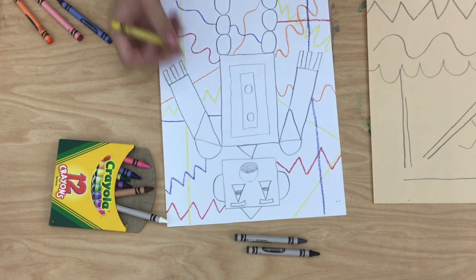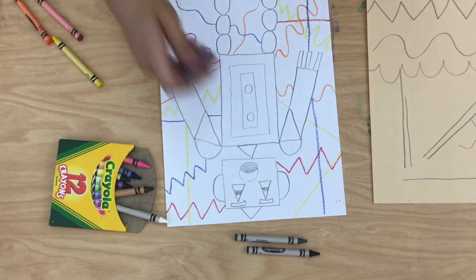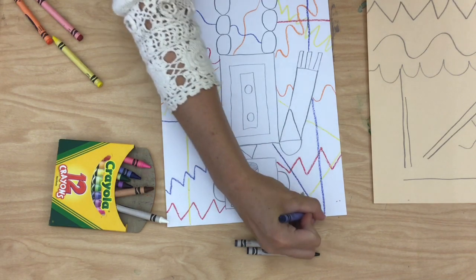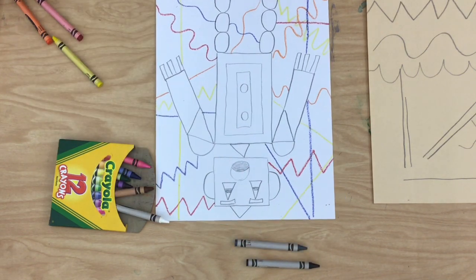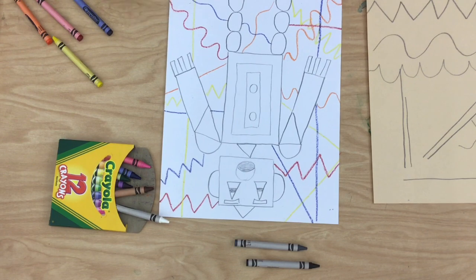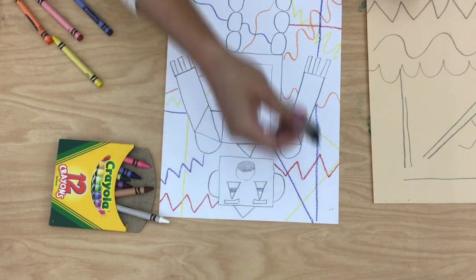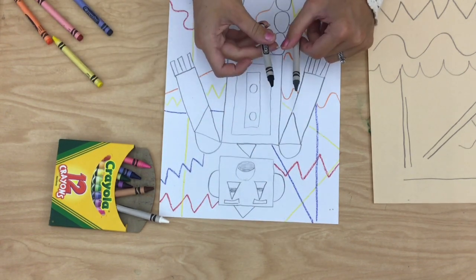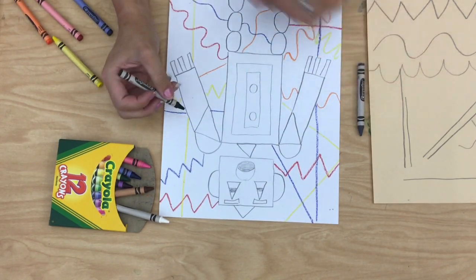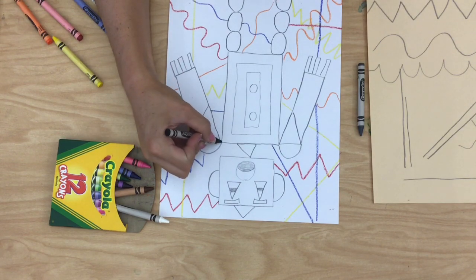Again, be careful not to get on that robot's body. We don't want to have lines in there. Wow, I think that looks so good. I really filled up a lot of the space. Now that you have that done, you're going to find your black crayon and your gray crayon. And we are going to give our robot some color.